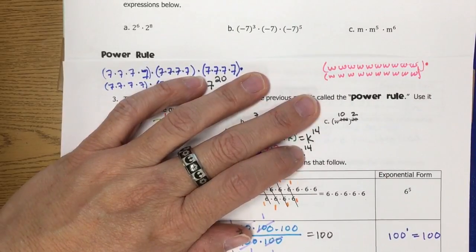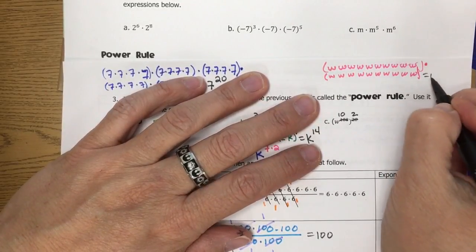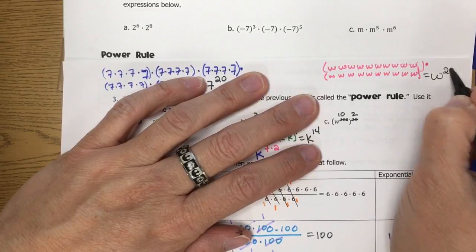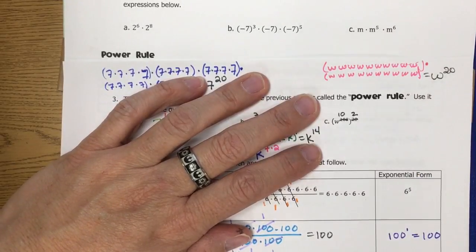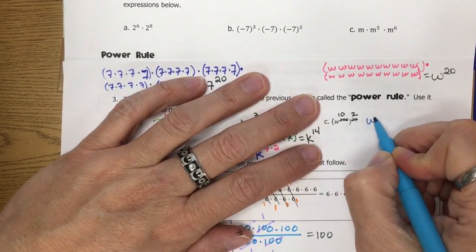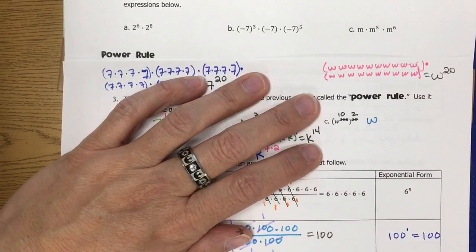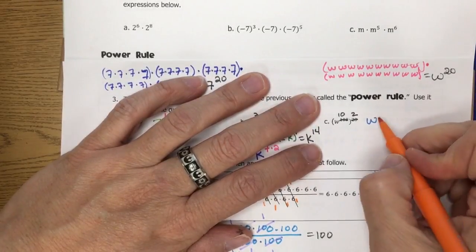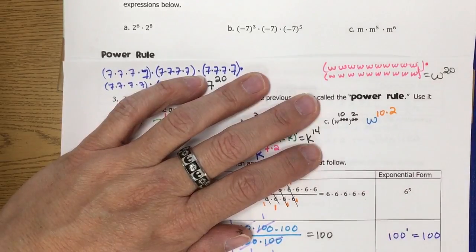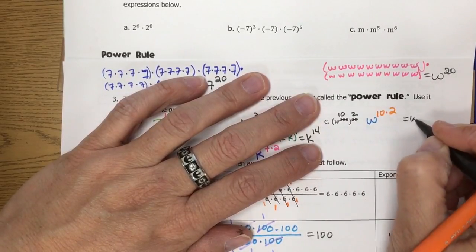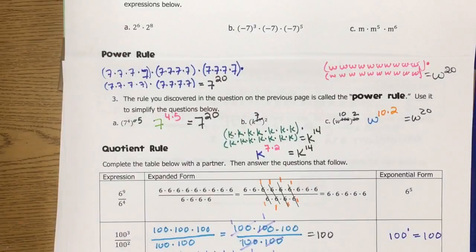Okay. So when I do that, how many total W's do I have? I have 20 of them. How can I figure that out? Using my rules. I multiply 10 times 2, and I get W to the 20th power.